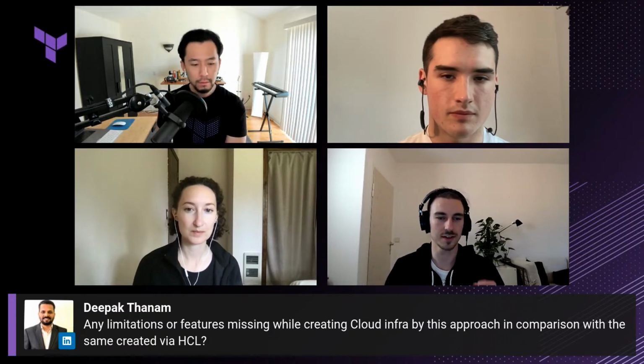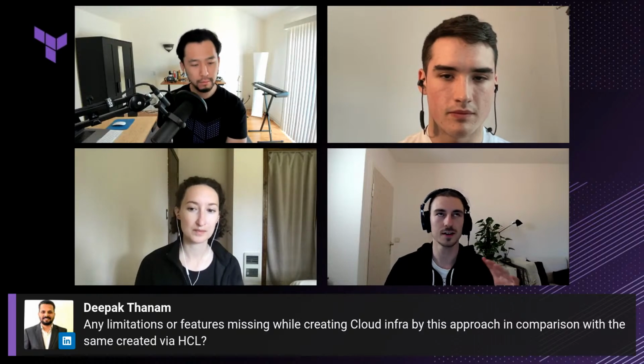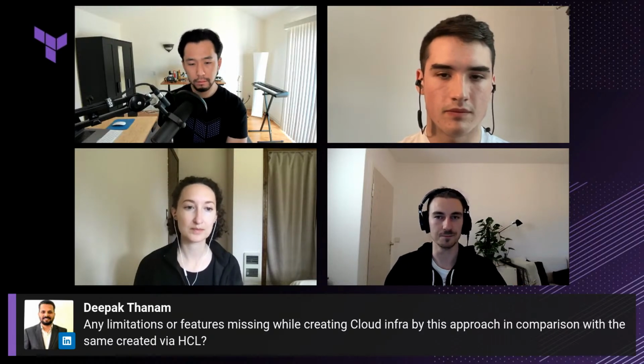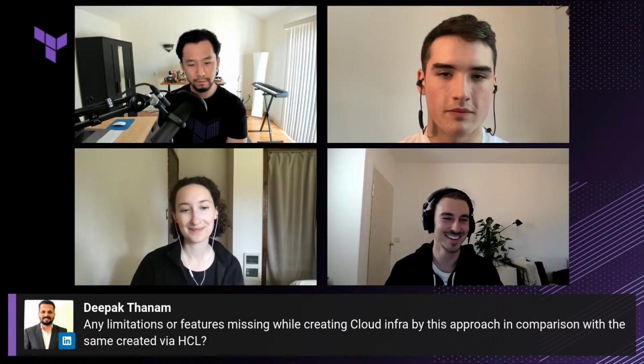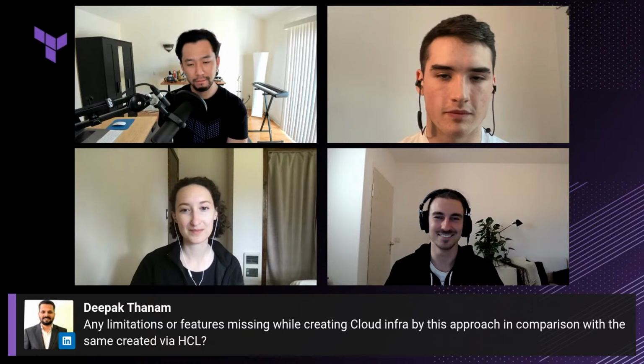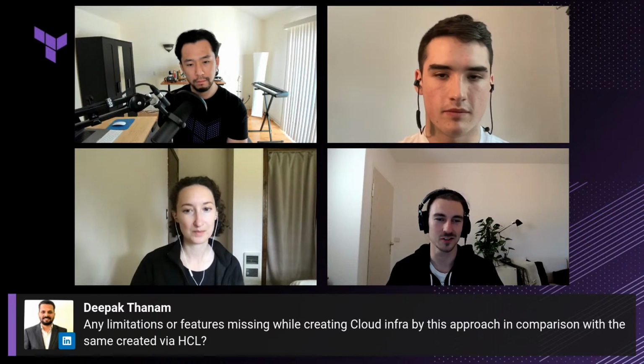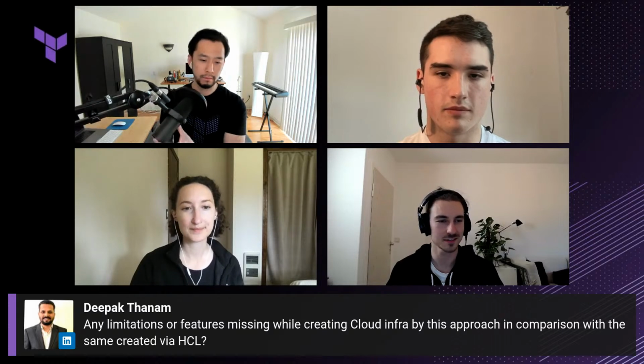It's more on the language level if you have quite complicated constructs or expressions. Although we also support Terraform functions, so you can use them as well. I think it depends on the specifics, what you have in mind. If there's anything quite advanced, but for most parts, there shouldn't be big limitations.